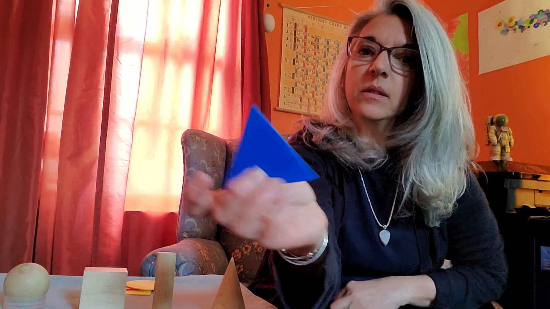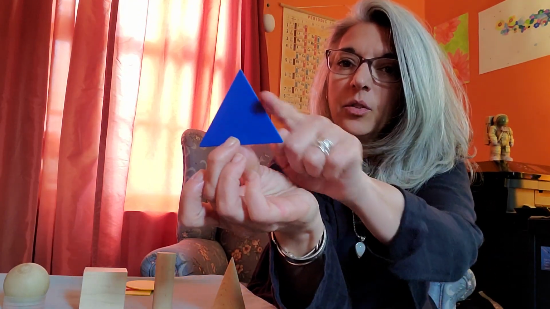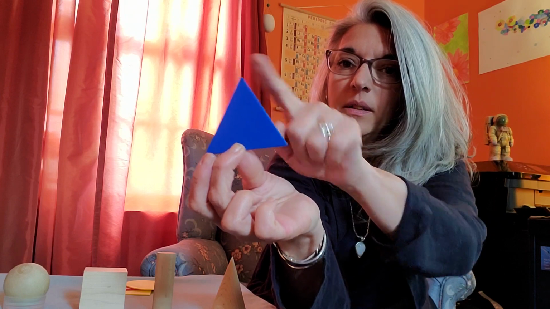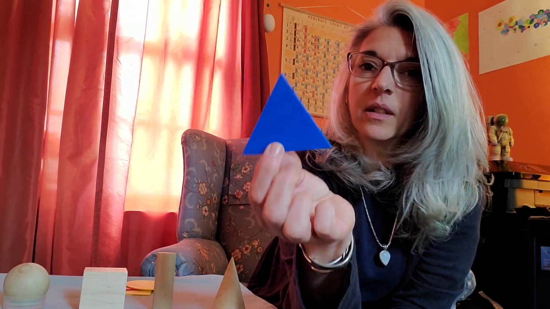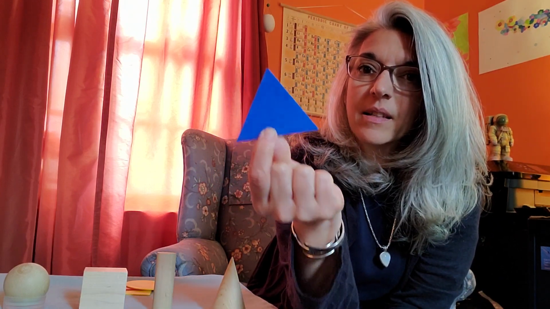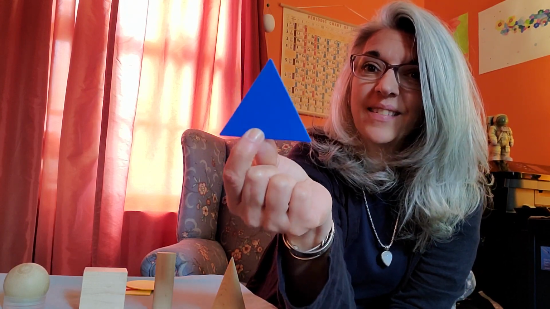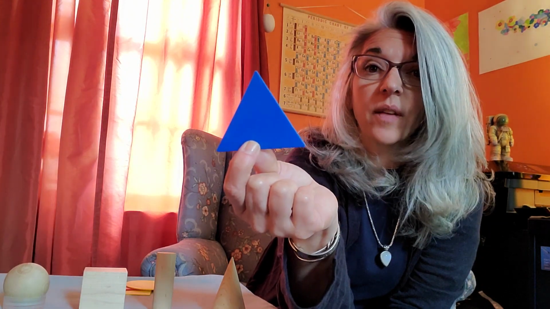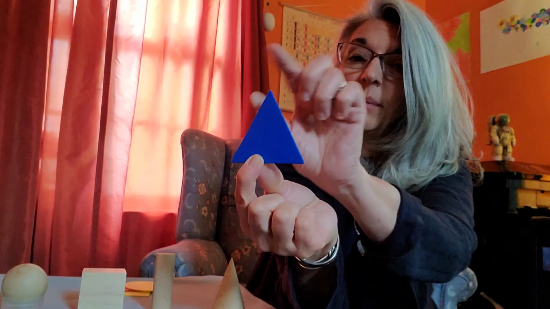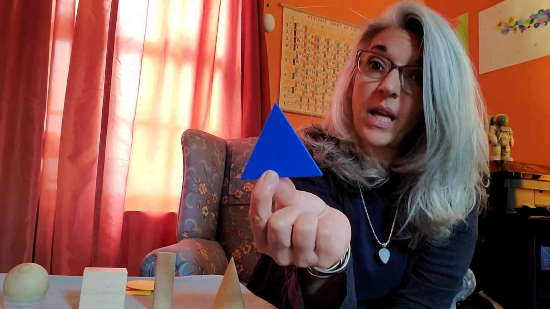A triangle has 1, 2, 3 sides and 1, 2, 3 corners. And we also talked about how this triangle has all the sides equal, but not all triangles have all the sides equal. As long as they meet in 3 points and they're straight lines, it's a triangle.